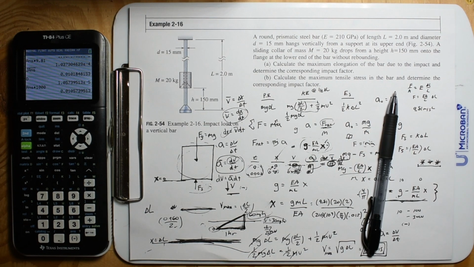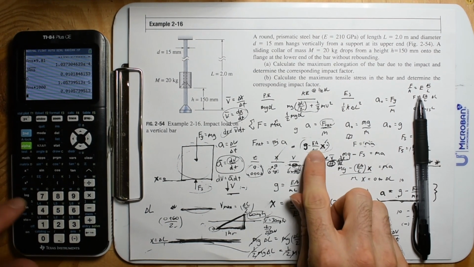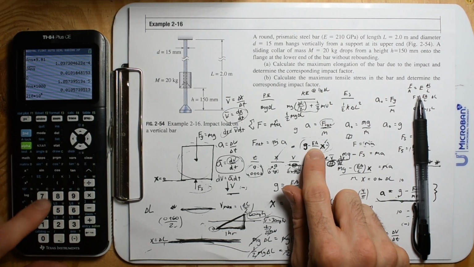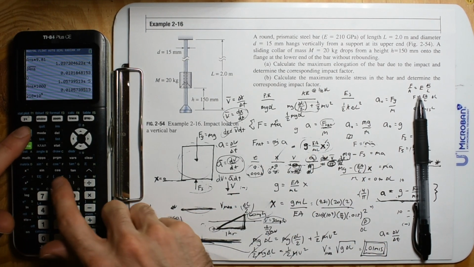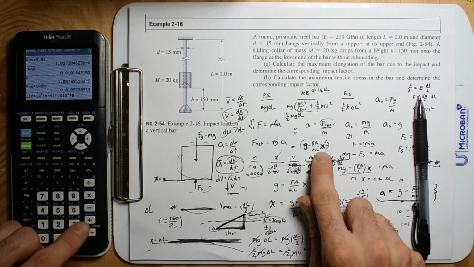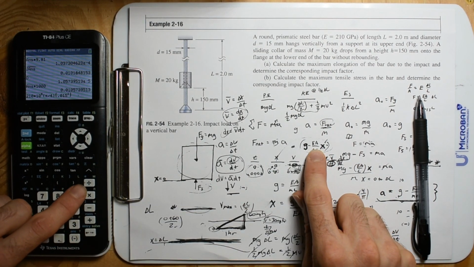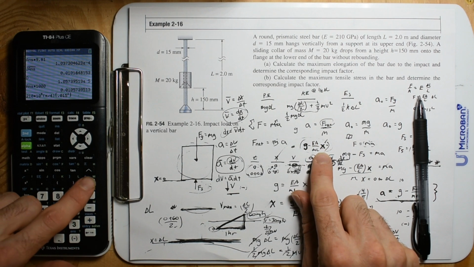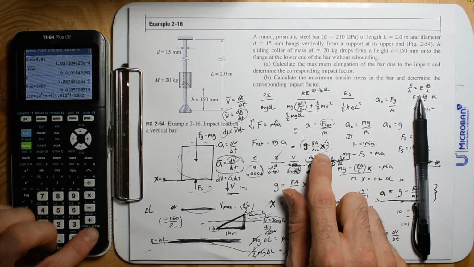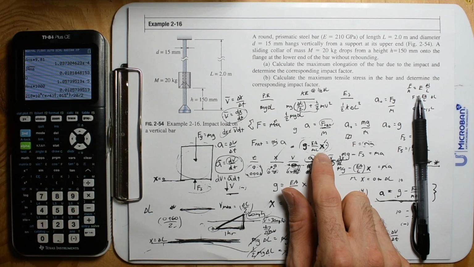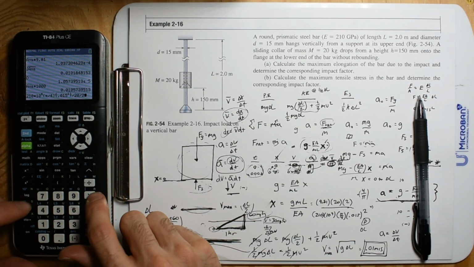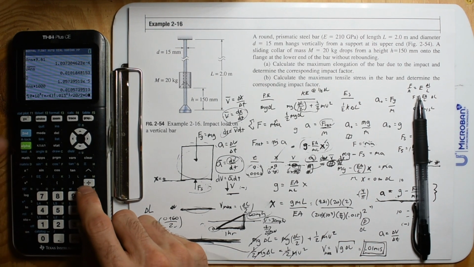So let's at least do that one. Just real briefly in our calculator, we're going to go 210 times 10 to the 9. That's going to be alpha e times parentheses pi divided by 4 times 0.015 squared. I got the squared on the area term, divided by 20 divided by 2. Cool. And then, don't we have to multiply by d? Yes, and then multiply by alpha d.